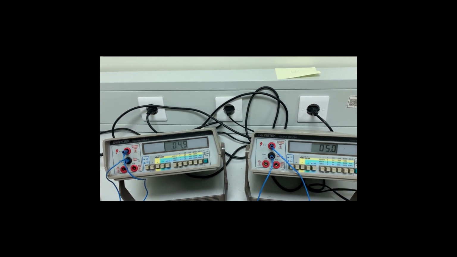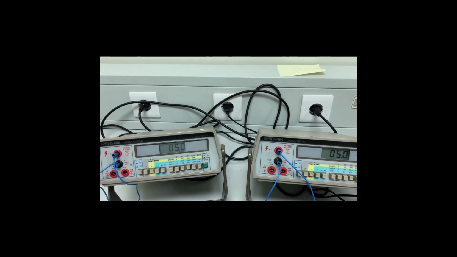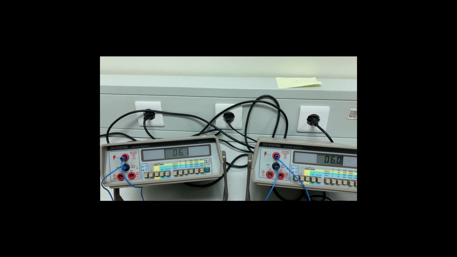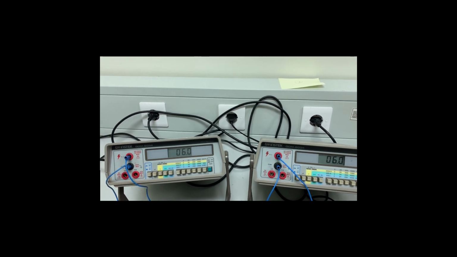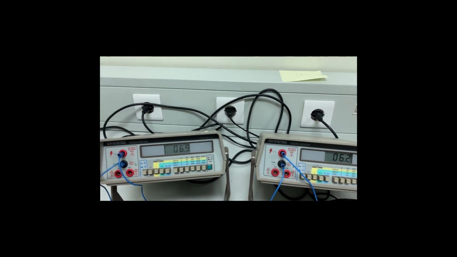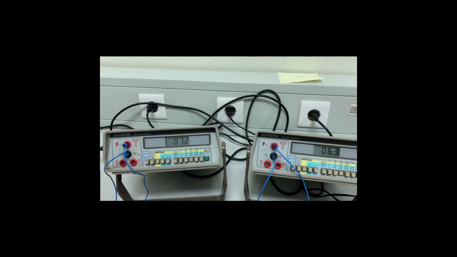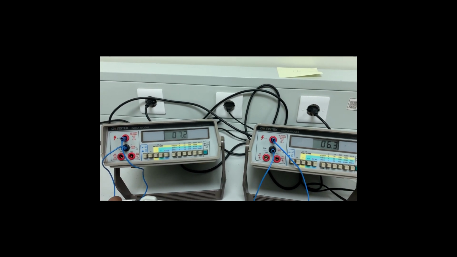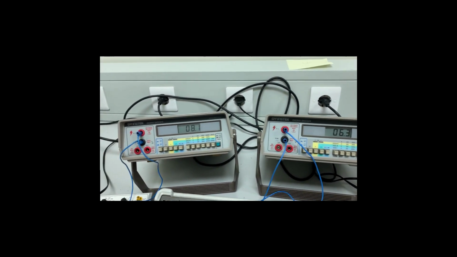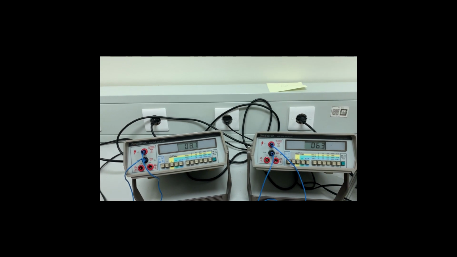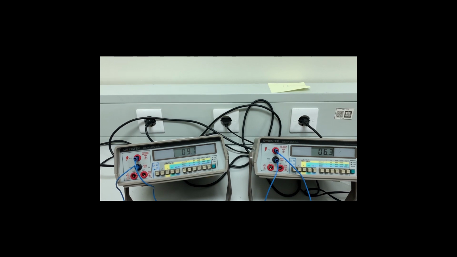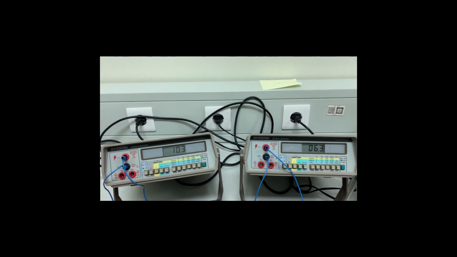Then V in is 5, V out is also 5. Then we make it 6, it is also 6. Now from here, even if we increase the voltage at the input, the output stabilizes. It doesn't exceed more than 6.2, 6.3 in this case. Similarly, we make it 10. Still you will see that the value here is 6.3 only.